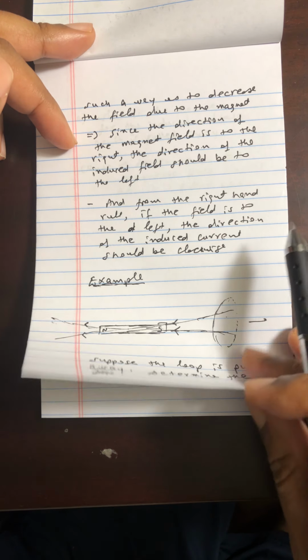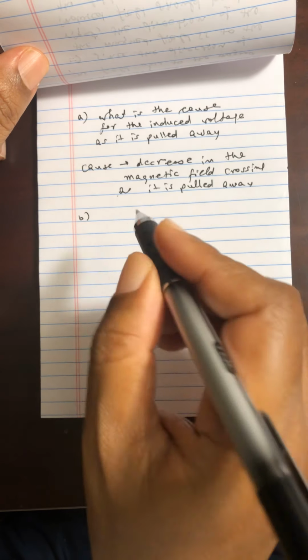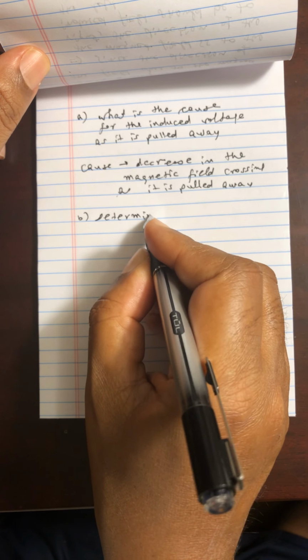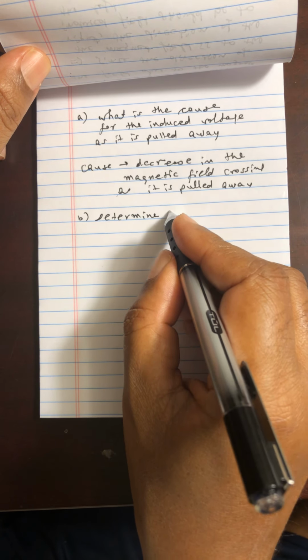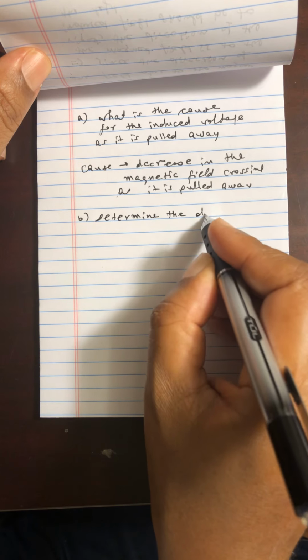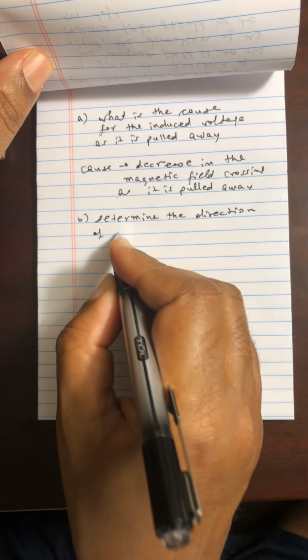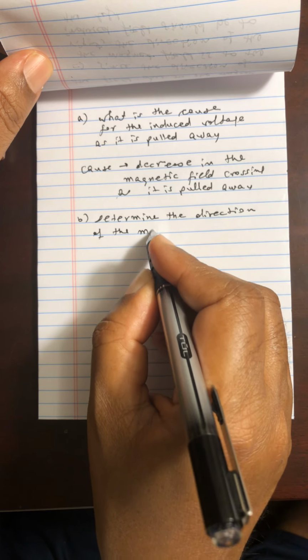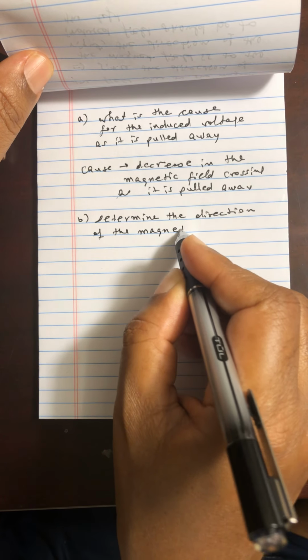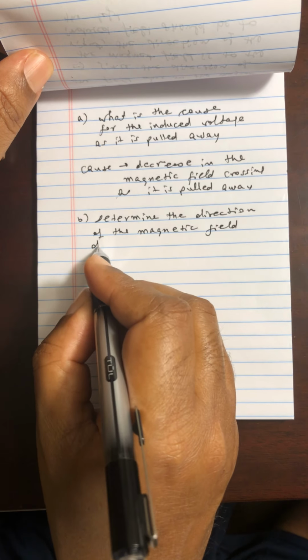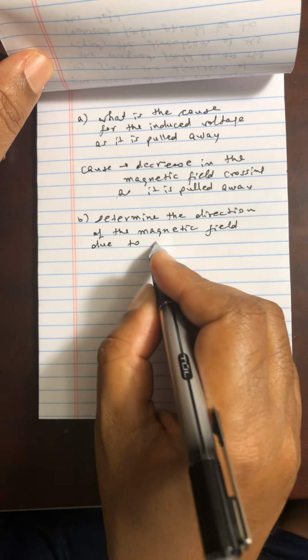Now B, let's say determine the direction of the induced magnetic field, the direction of the magnetic field due to the induced current.